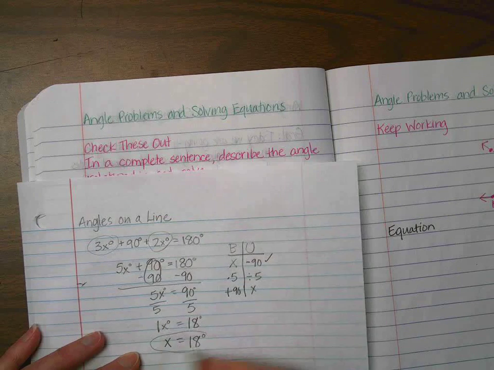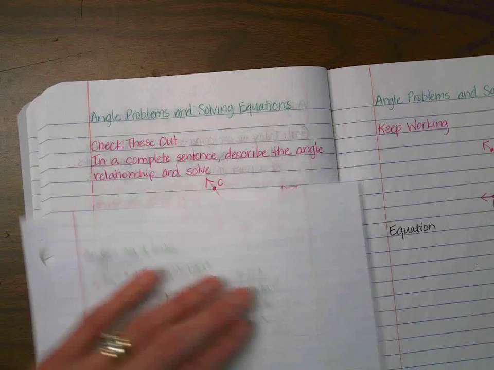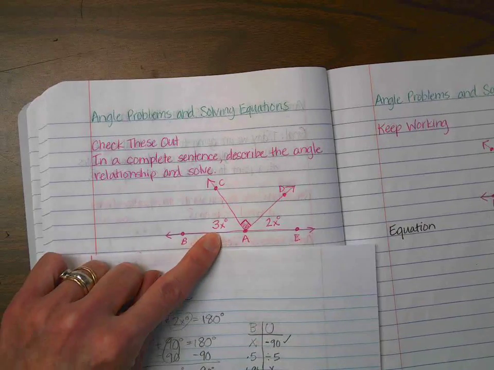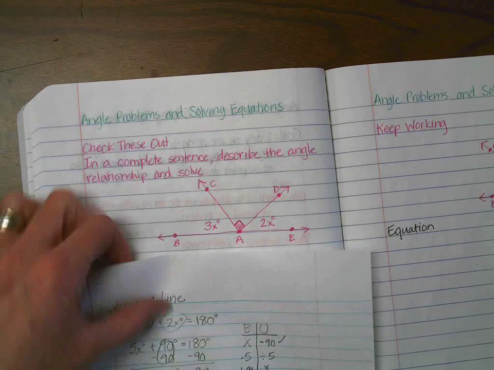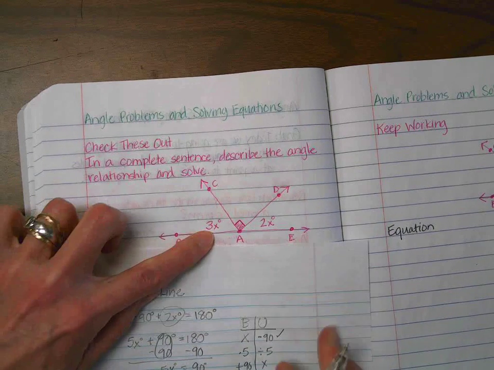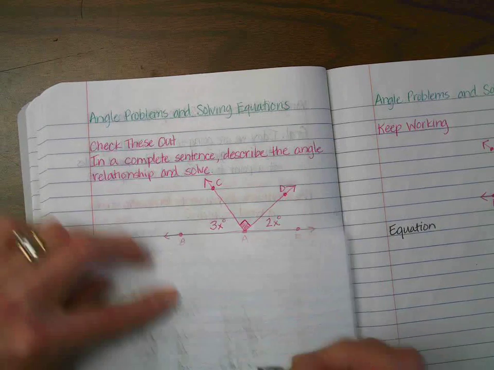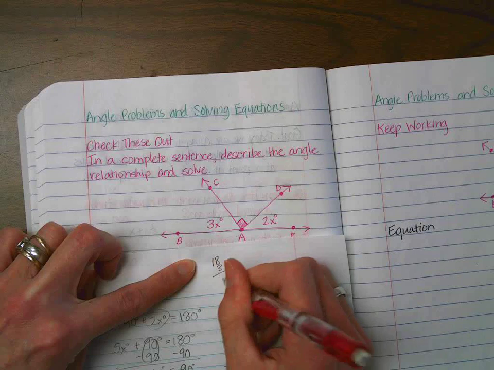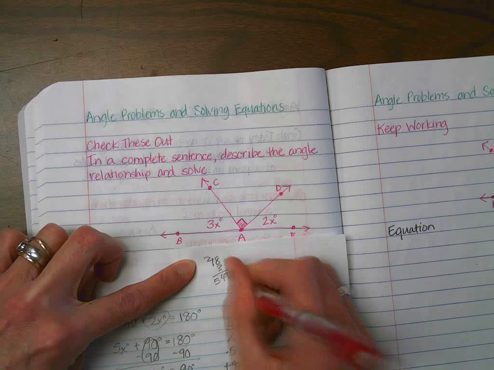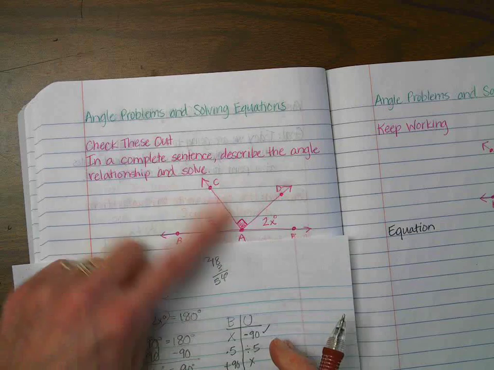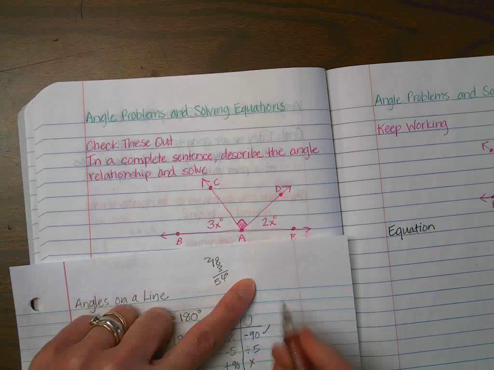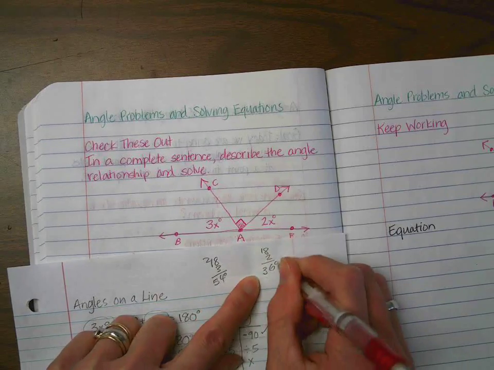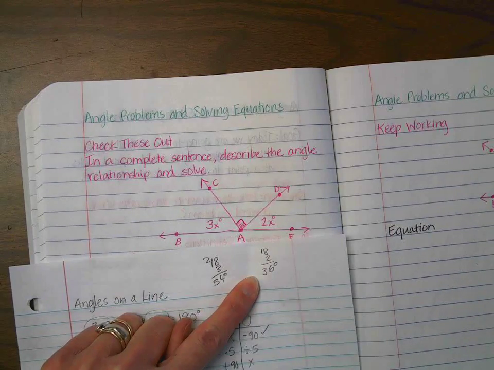Now, the only thing that I'm going to throw in there is this is just x. In your practice problems, they're not going to want just x. What are they going to want? They're going to want 3x. So then you have to go back and take whatever x is and multiply it by the coefficient. So what is 3 times x? Well, x is 18, so you're going to do 18 times 3, and you would get 54. So this angle right here, BAC, is 54 degrees. And then this one, 18 times 2, is 36.